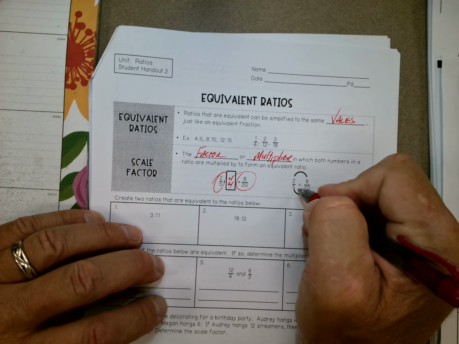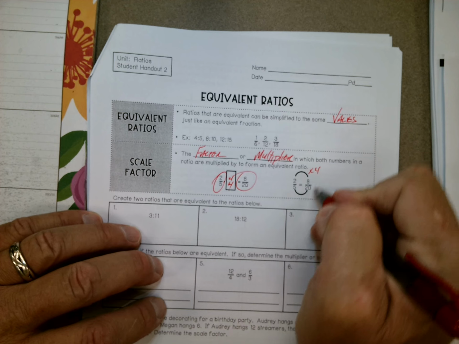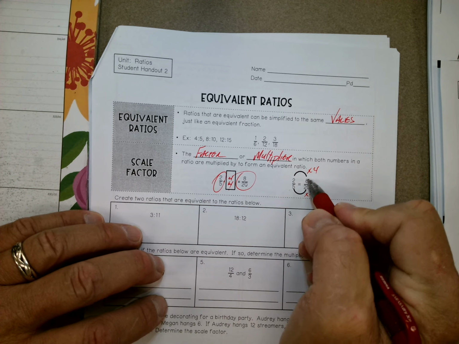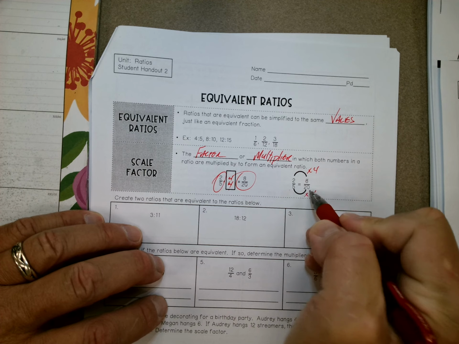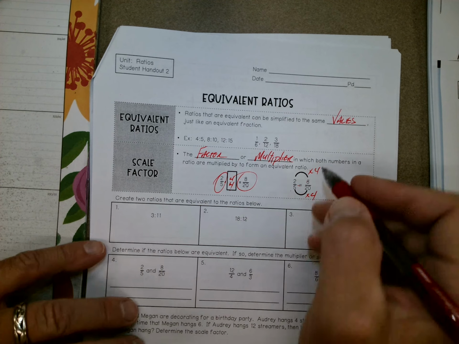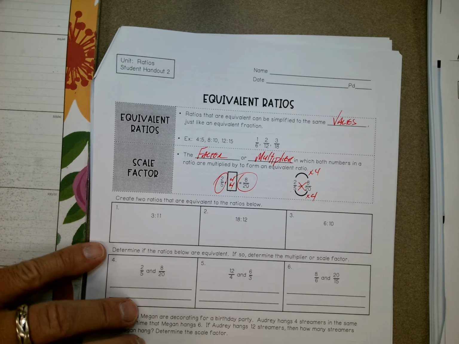Now we could look at it this way. 2 times 4 is that, and that's one way to look at it. If you cross multiply this, you would get 40, you would get 40. So therefore we have equal ratios, equal fractions, if we cross multiplied it.